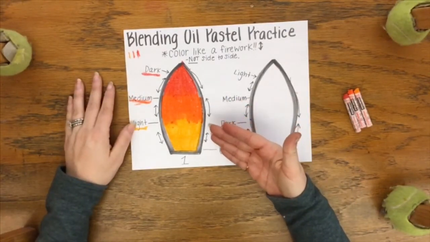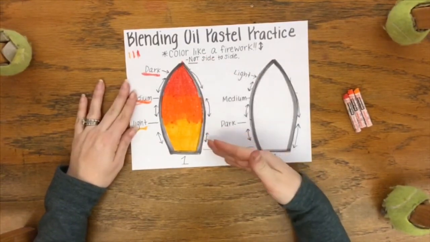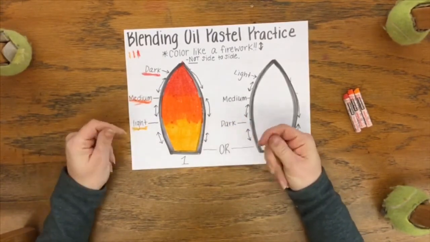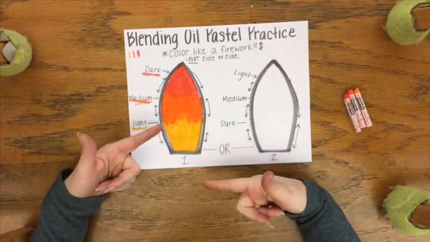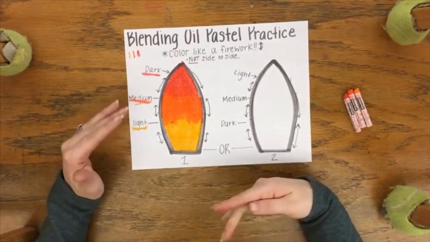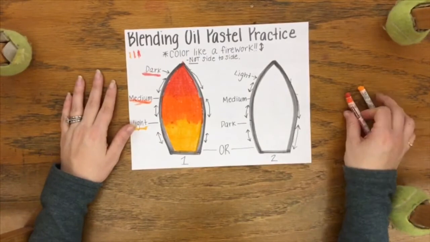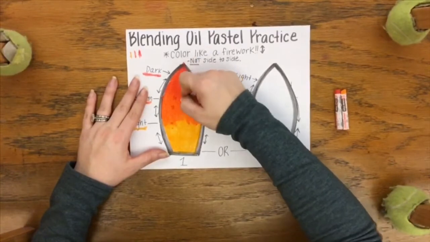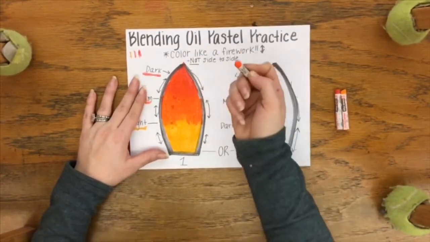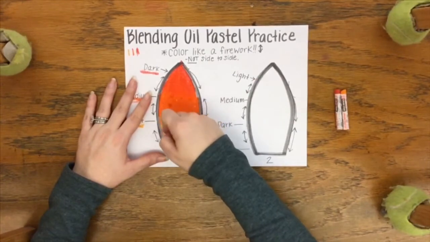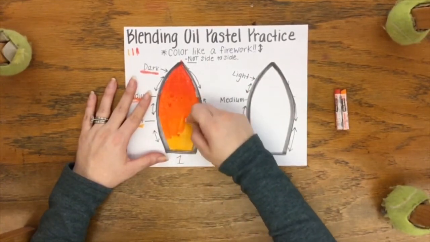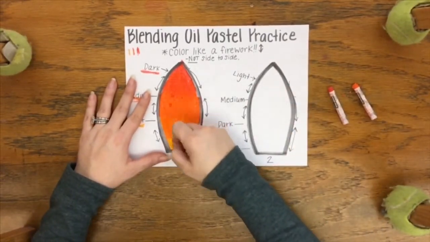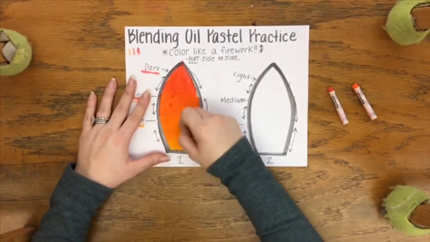So right now, I have all three colors in my petal, but they are not blended yet. So what I need to do is go back and blend those colors together. To do that, I'm actually going to start with my middle color, my medium, and I'm going to color up into my dark a little bit. I'm going to overlap my dark and my medium, and then I'm also going to bring my medium down into my light a little bit. Then I'm going to take my light and blend up into my medium.